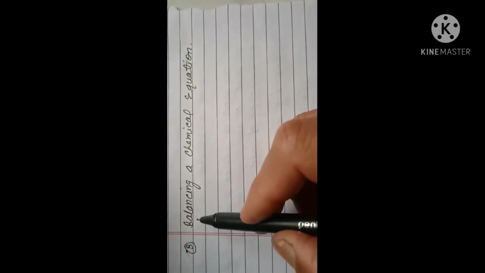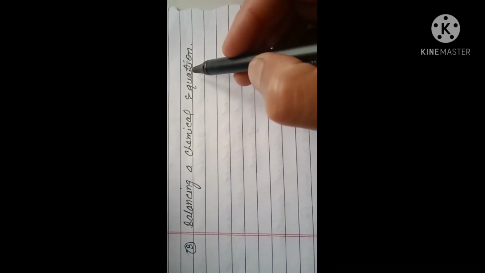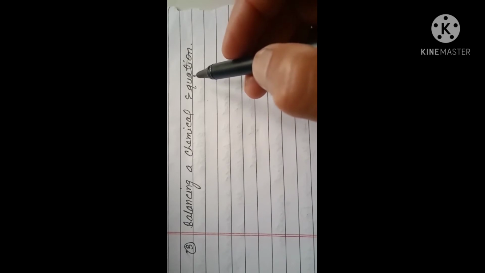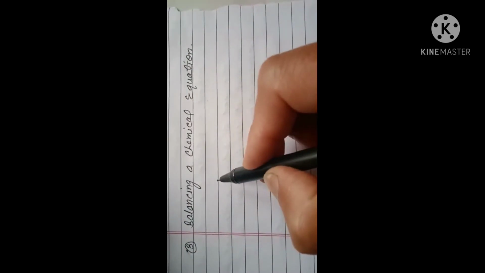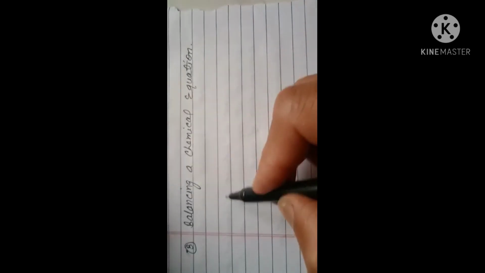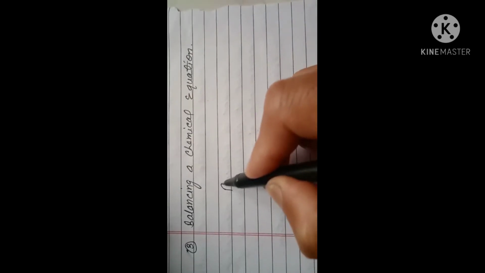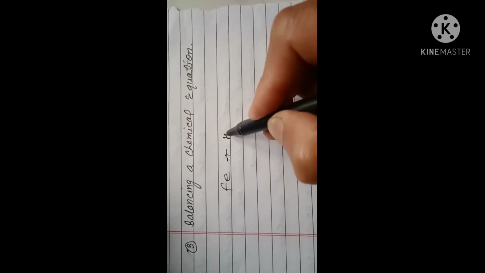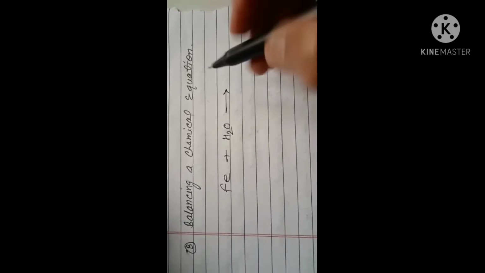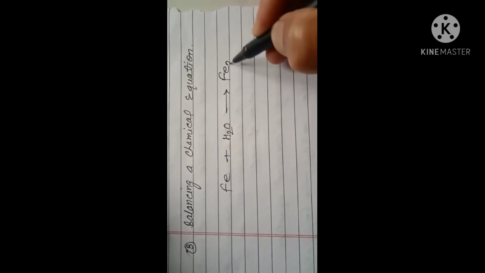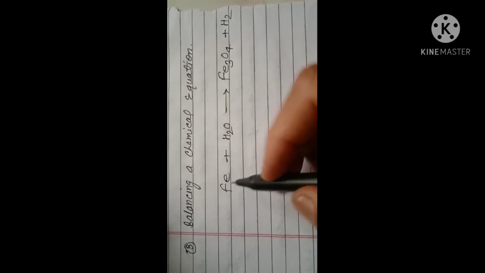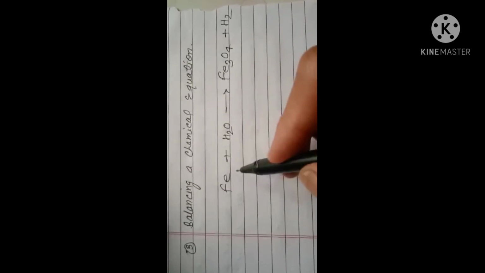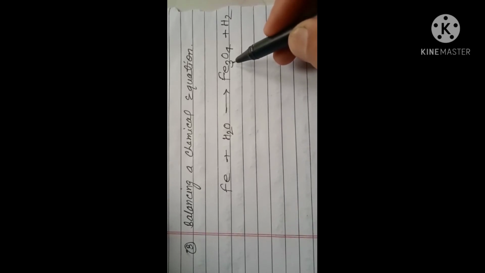Now the topic is balancing a chemical equation. How can we balance a chemical equation? In short, we will try to balance a chemical equation. Suppose that we have an equation Fe plus H2O, after the reaction Fe3O4 plus H2. In this equation, we can see the number of atoms of Fe on the left hand side is 1 and on the right hand side 3. So this equation is an unbalanced chemical equation.